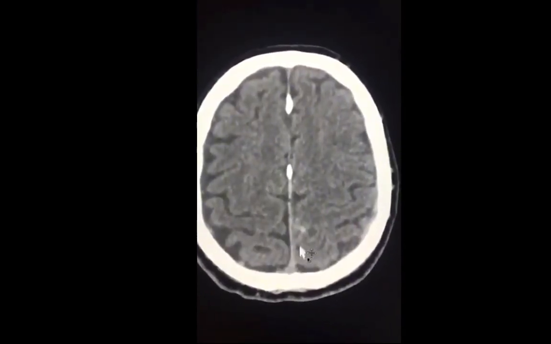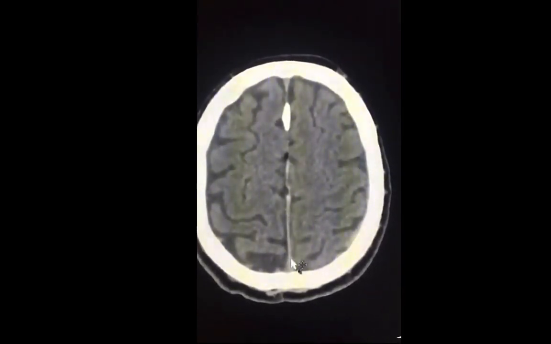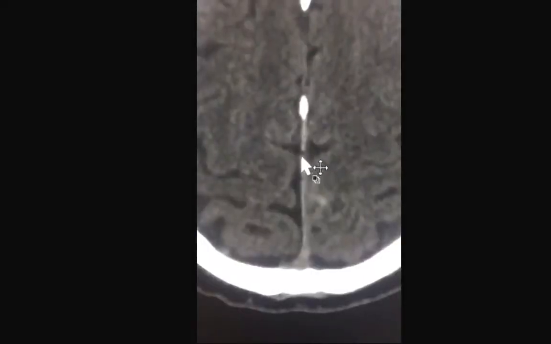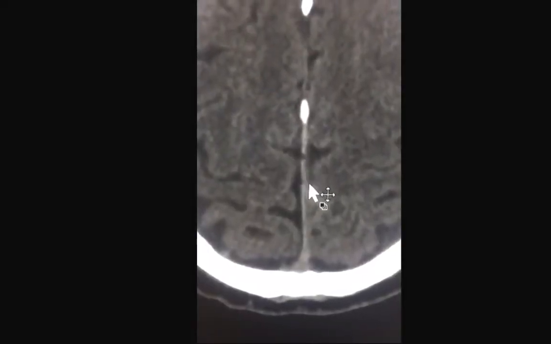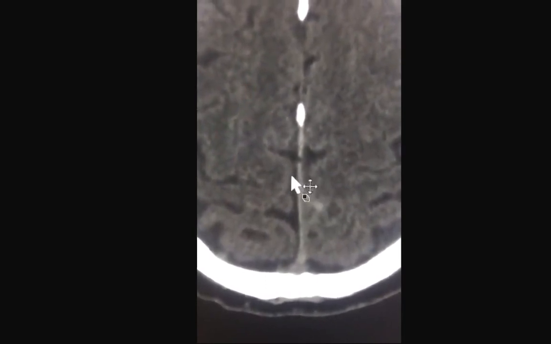In retrospect, the first hint to the presence of a subdural hematoma is the unusual asymmetric thickness of the falx cerebri. Notice how you have an asymmetric thick falx posteriorly, especially on the left side, which does not involve the right side.